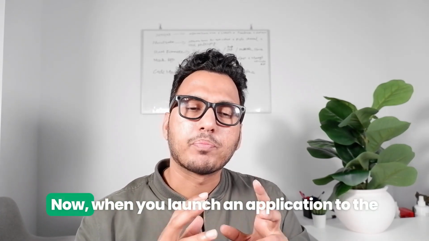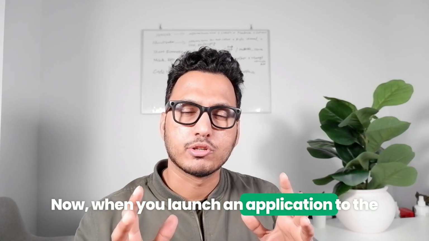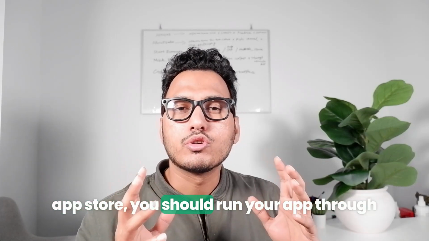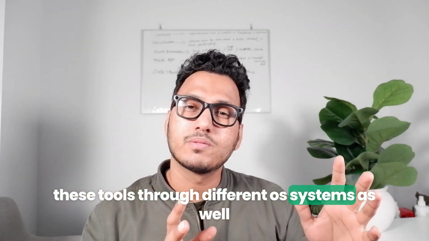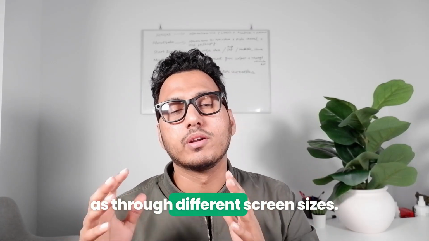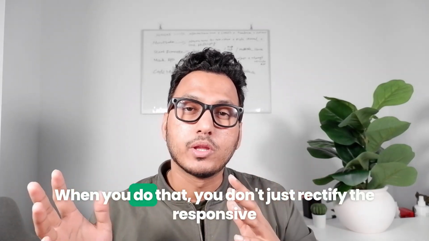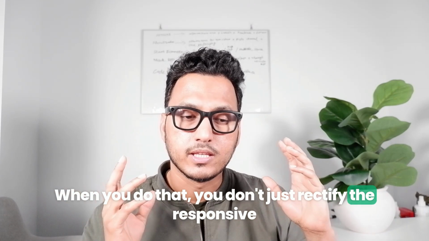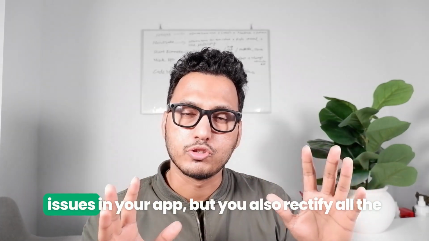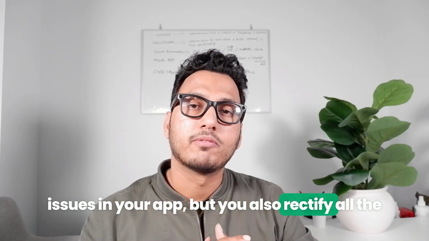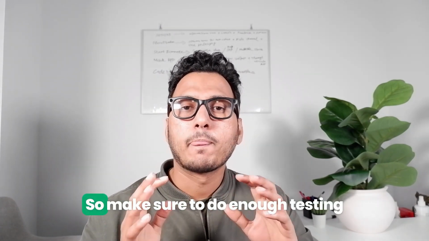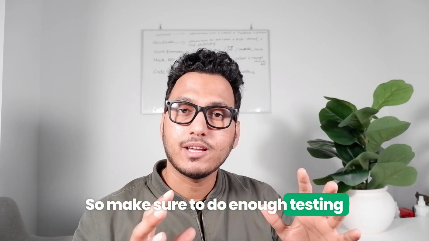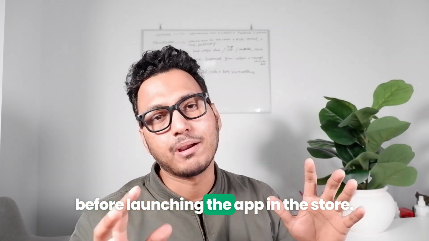Now, when you launch an application to the App Store, you should run your app through these tools, through different OS systems, as well as through different screen sizes. When you do that, you don't just rectify the responsive issues in your app, but you also rectify all the functional issues that your customer may end up receiving in the app. So make sure to do enough testing before launching the app in the store.